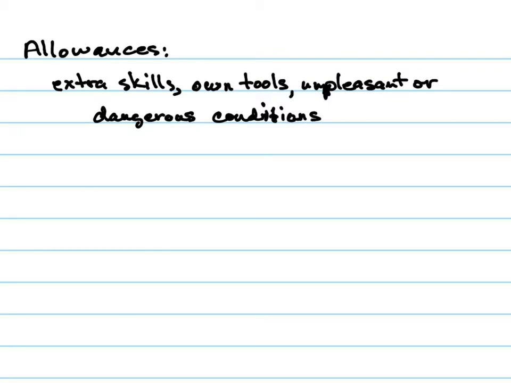Okay? Now, they could be given to you in wages, but they could also be given to you as uniforms, you may be given specific tools, you may be given travel allowances and cab fare, or you may be given a car and a phone. So all of these are examples of allowances. So let's look at how we can calculate a simple allowance.